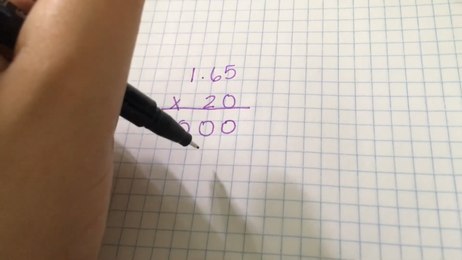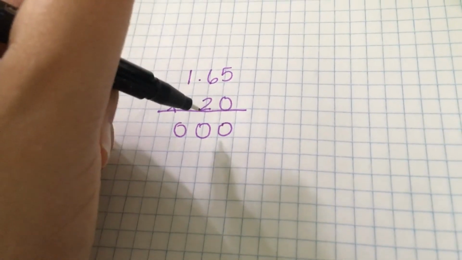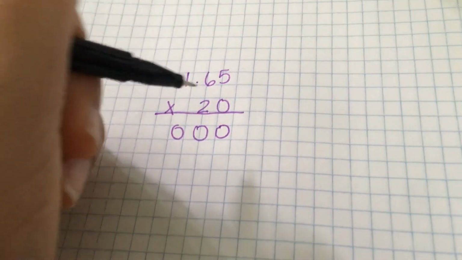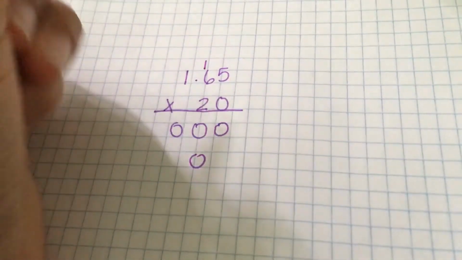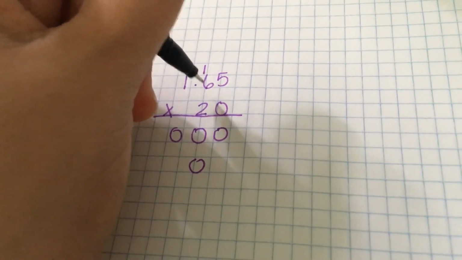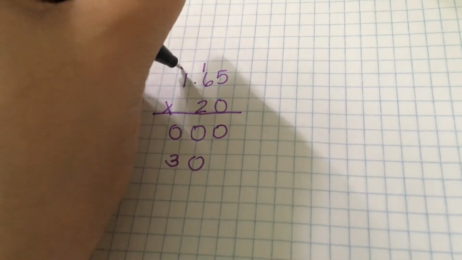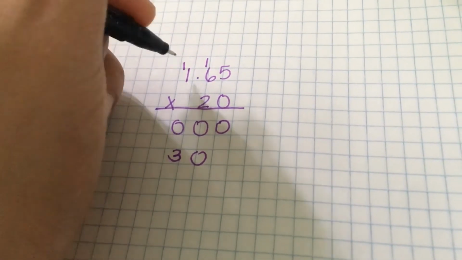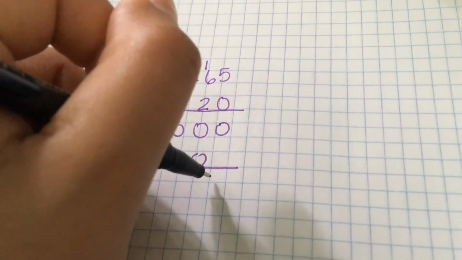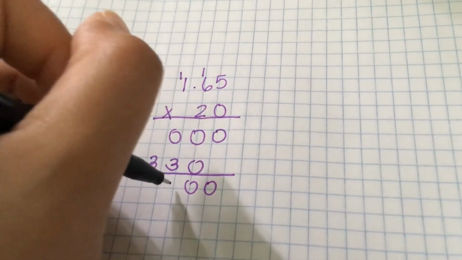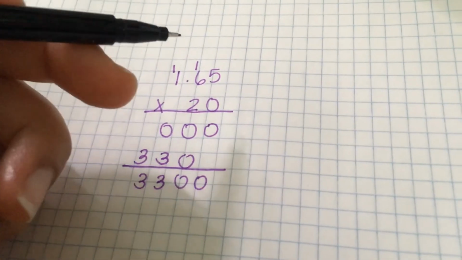So remember, we are moving over to the left because we are 10 times bigger in the tens spot. So 2 times 5 is 10, carry the 1. 2 times 6 is 12, plus 1 is 13, and then we carry the 1. 2 times 1 is 2, plus 1 is 3. So again, we're going to add these all together. 0, 3, 3.